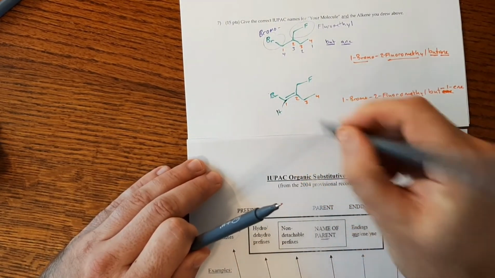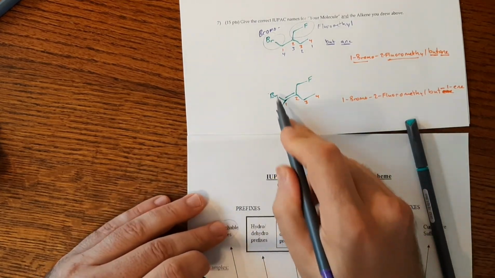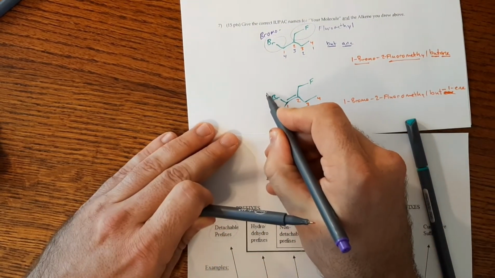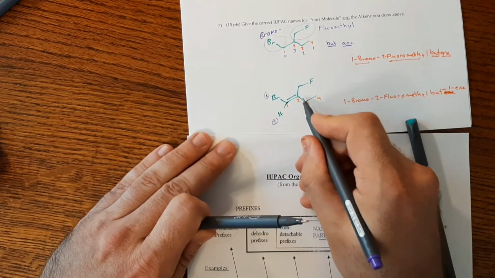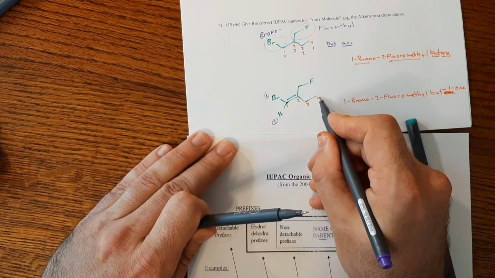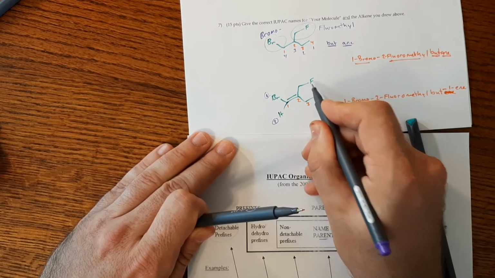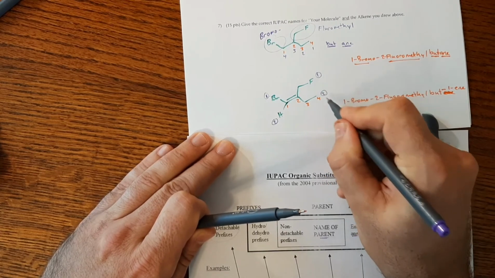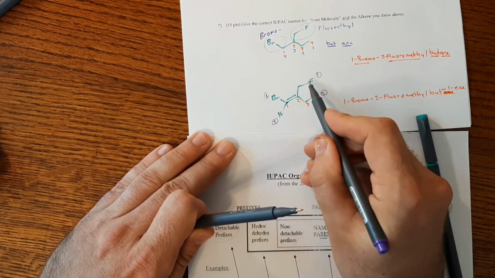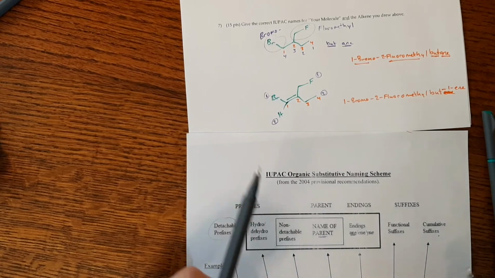This is a hydrogen. So out of these two, which is the highest priority group? This one is the highest priority group. Bromine is much bigger than hydrogen, so that's pretty obvious. And this one as well. This is a CH2 attached to a CH3. This is CH2 attached to a fluorine. So this is the highest priority group, and that's the second highest priority group. So we have our highest priority groups on the same side, and that's the Z.